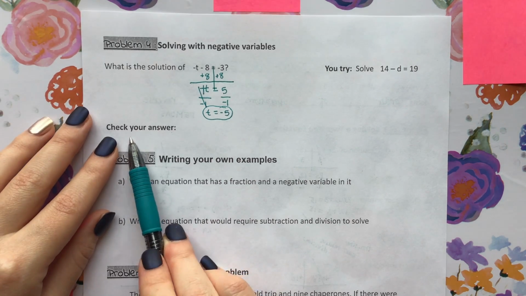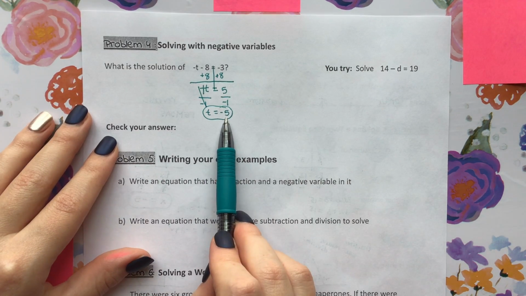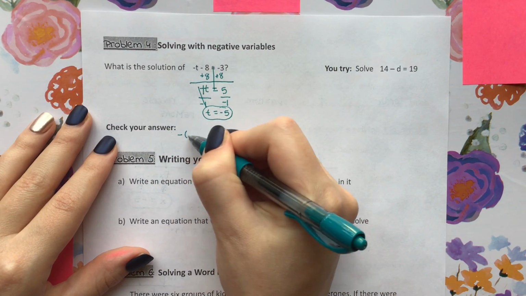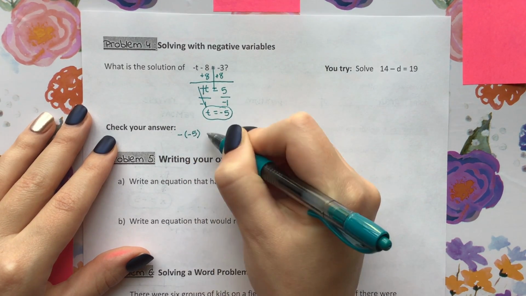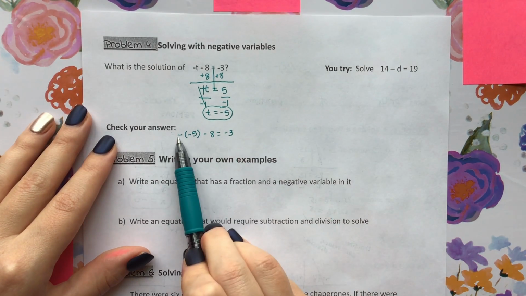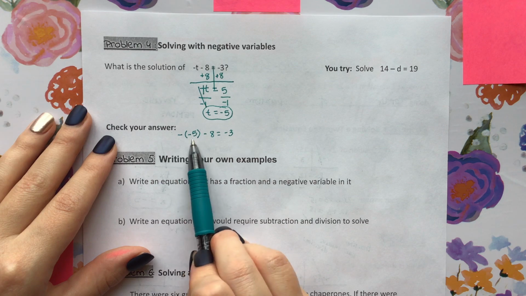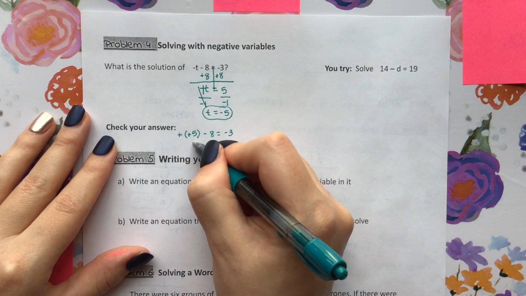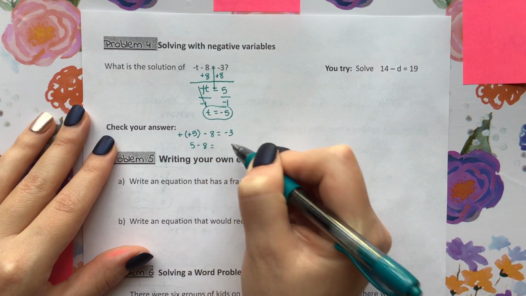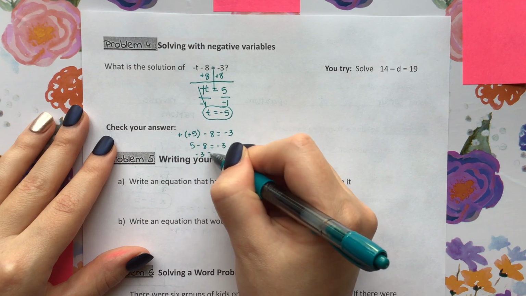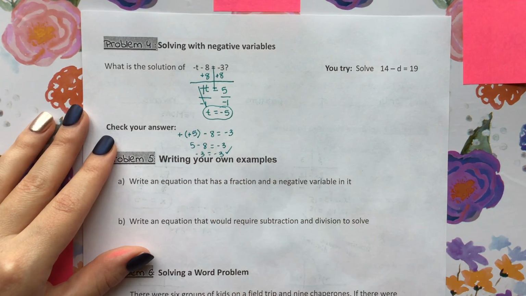All right, we're going to check our answer now. So I'm going to take negative 5 and stick it in here for t. So I have negative negative 5 minus 8 is equal to negative 3. Well, the negative of a negative becomes plus a positive. So now I have 5 minus 8 is equal to negative 3. And that's going to get me negative 3 is equal to negative 3, and that is true.